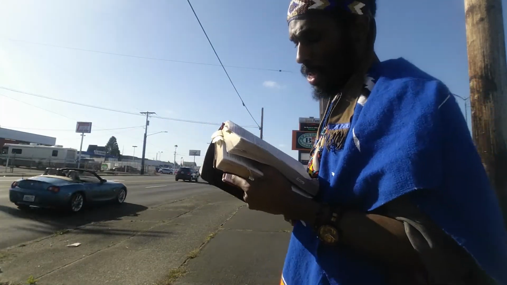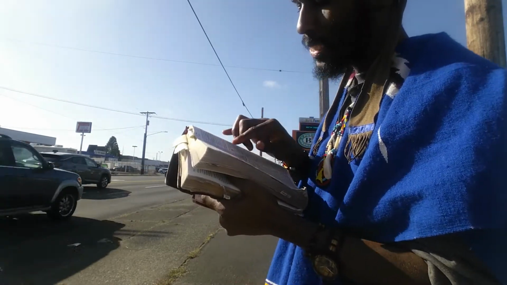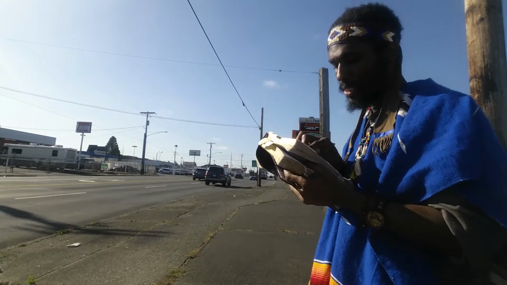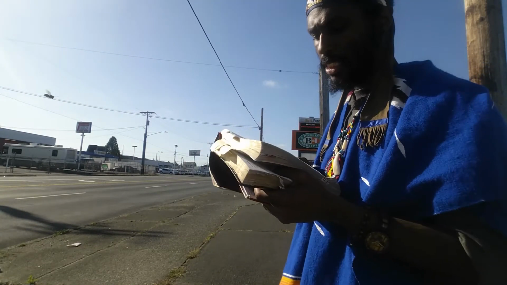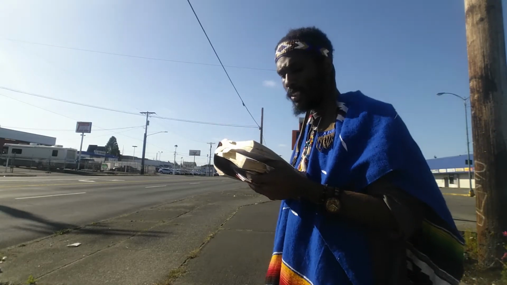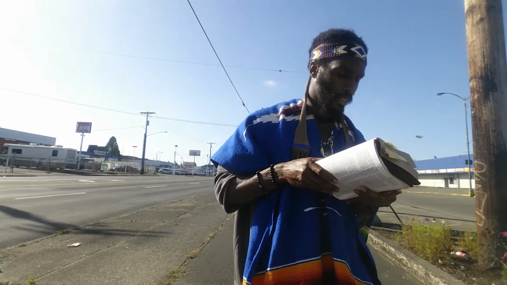So it says, and the beast that was and is, even he is the 8th, and is of the 7, and goeth into perdition. Okay, that's America.